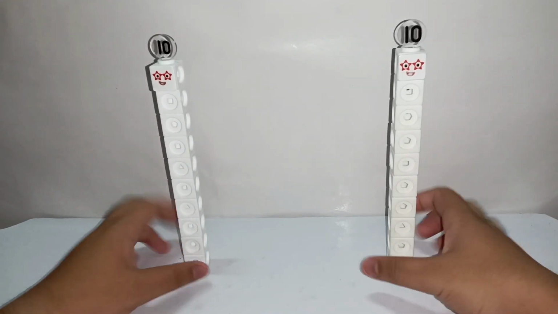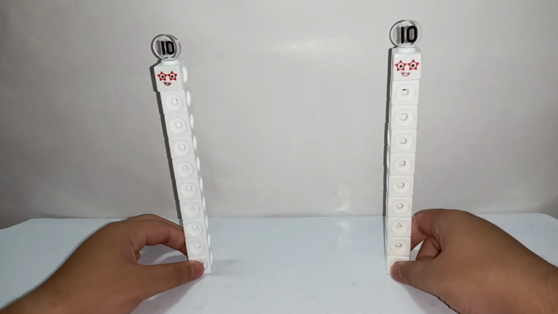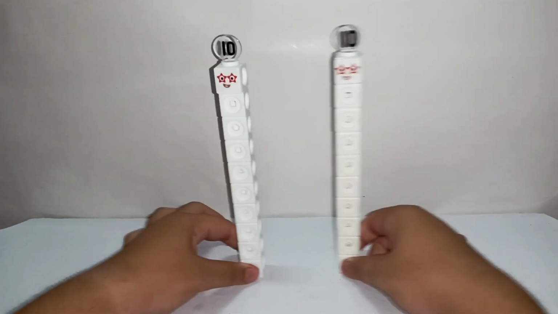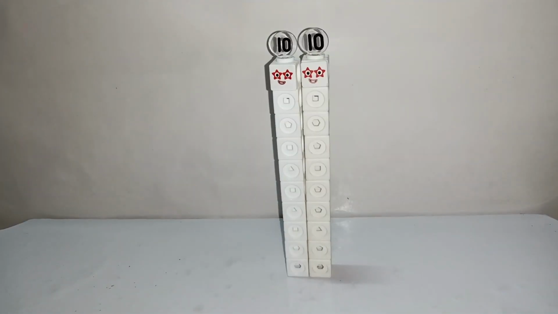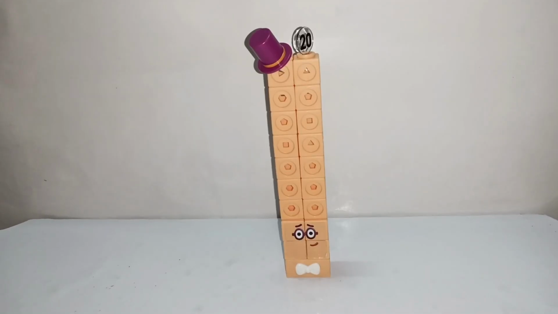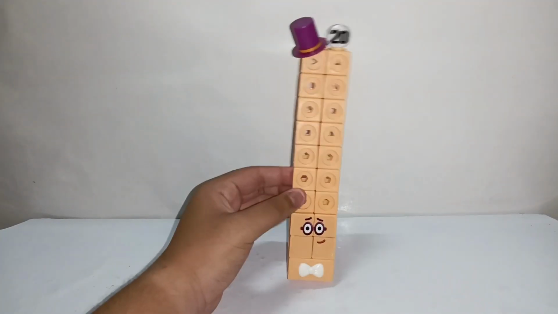Now we got 1 lot of 10 plus 1 lot of 10. And she wants to make a bigger number, which means she has to combine with the other 10. Well, 1 plus 1 equals 2. 2 lots of 10s equals number block 20. 20 is made out of 2 lots of 10s.